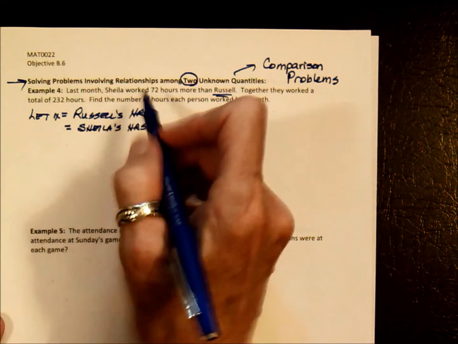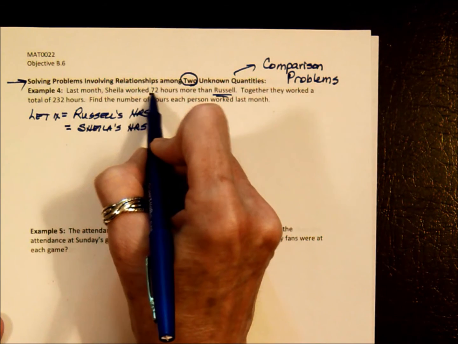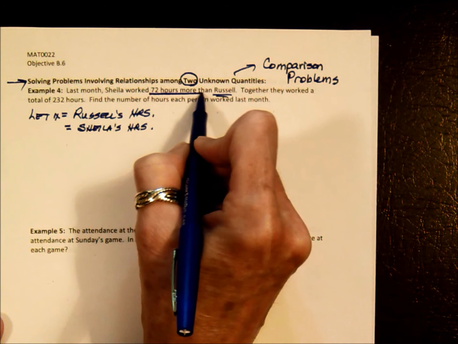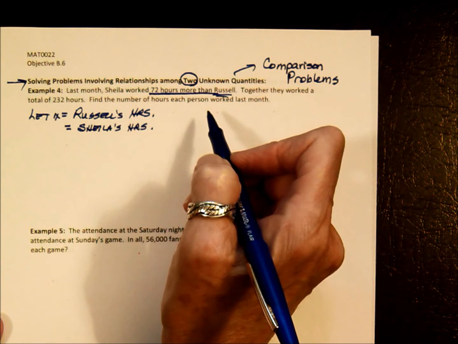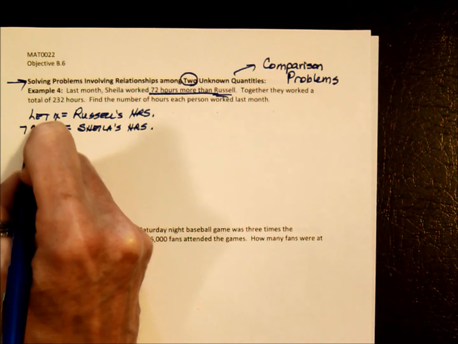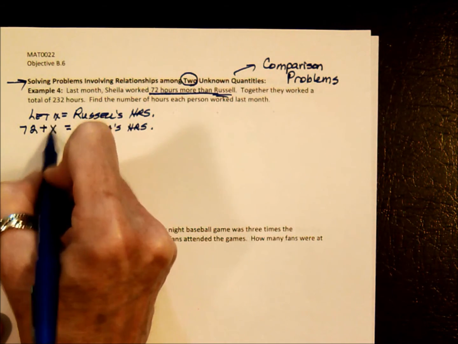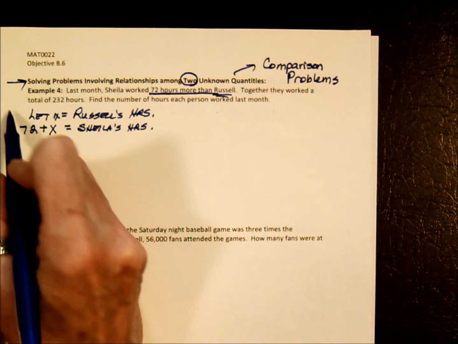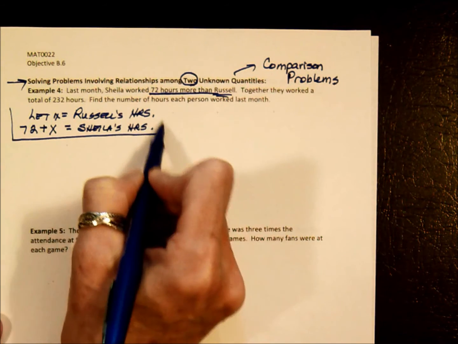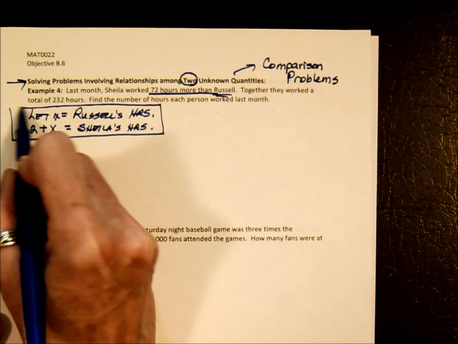And what it says is Sheila worked 72 hours more than Russell. So 72 more than Russell. Russell is X. So now I have my two let statements. That's actually the hardest part of these comparison problems.